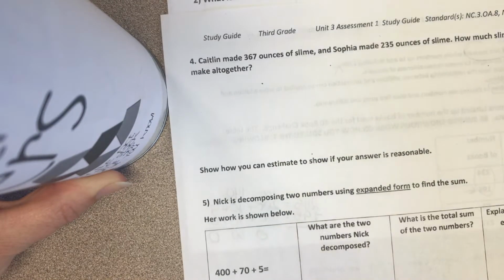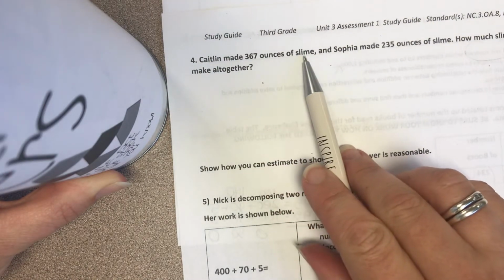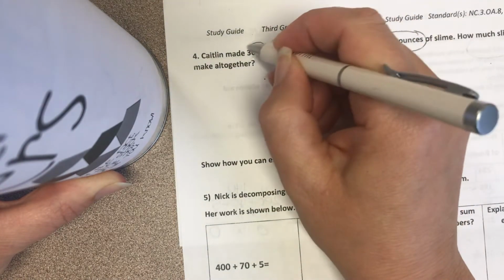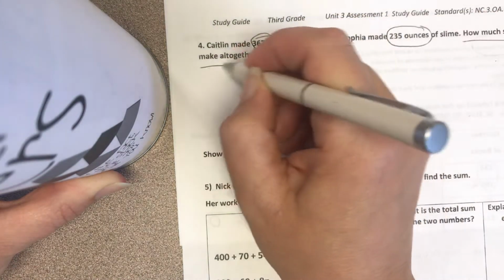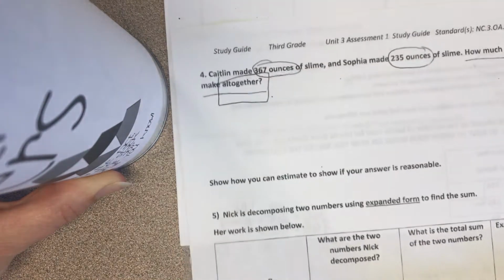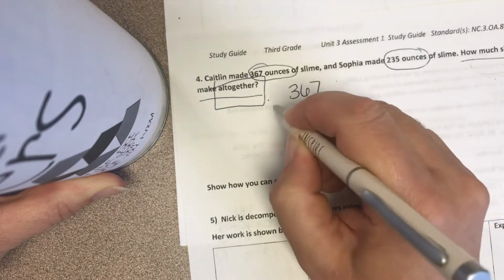All right, let's look. Caitlin made 367 ounces of slime, and Sophia made this many ounces of slime. Right? How much slime did they make all together? What's this word telling us? I have to put them all together. That means I'm adding.